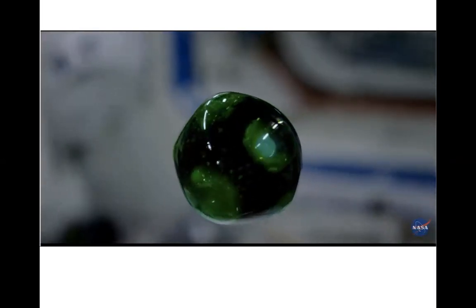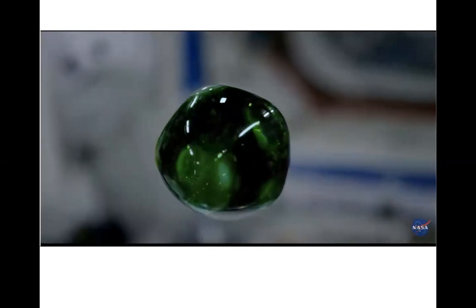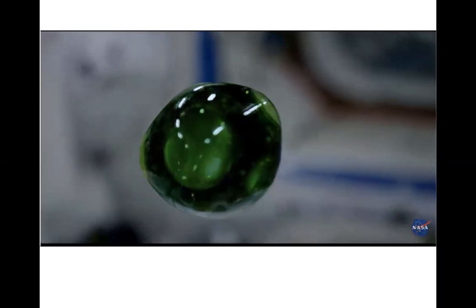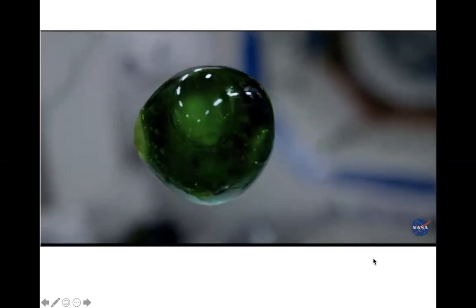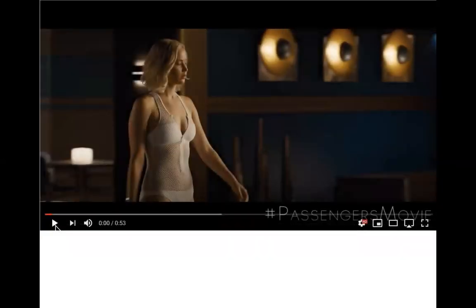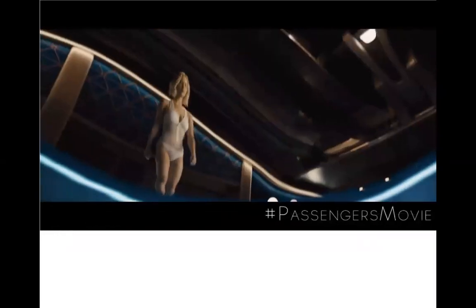Pretty cool. Now, I found another one from a space station. Okay, let me show you another video from a space station. Also has to do with surface tension.